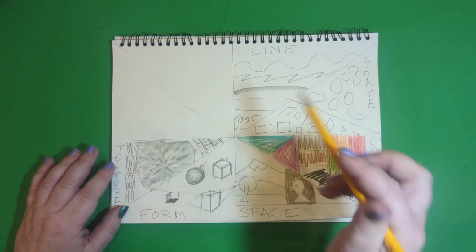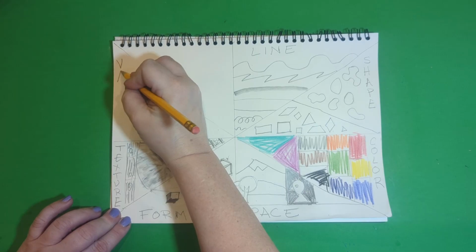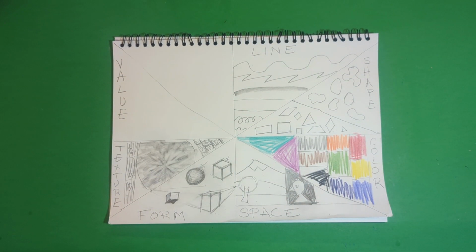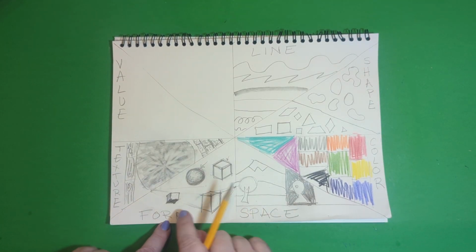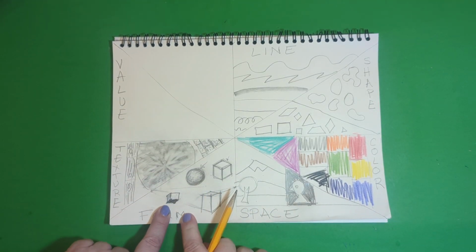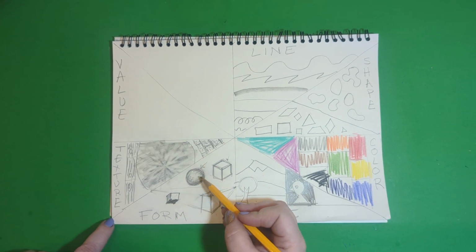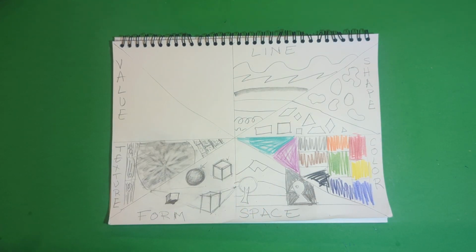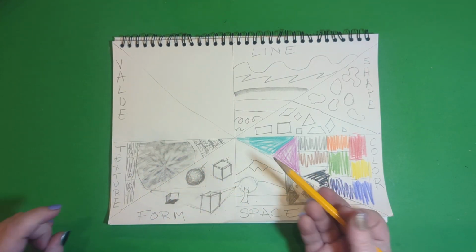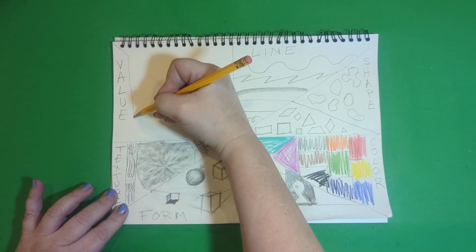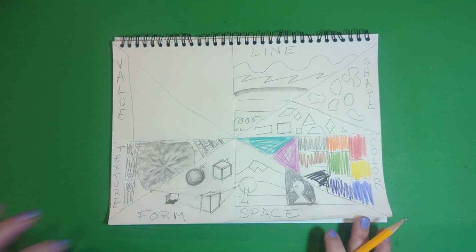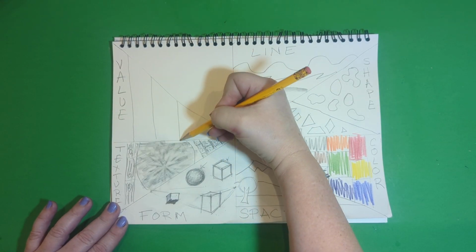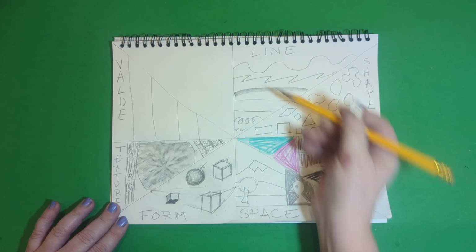And our last section is value, V-A-L-U-E. And value is the lightness or darkness of a color. We talked about value when we were talking about form, because if you add dark to a flat object in some places and light to it in other places, it can make it look three-dimensional. So one of the things we can do with value is called a value scale. And I'm going to make 3 different value scales.